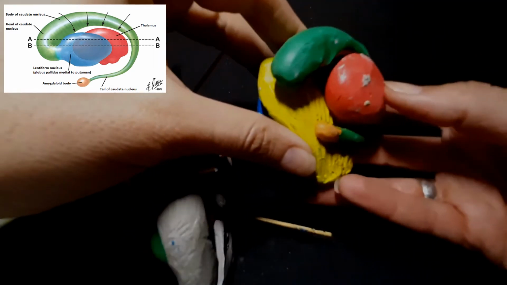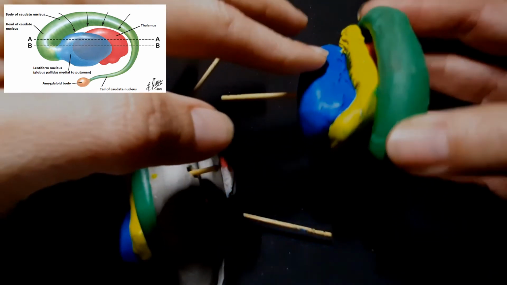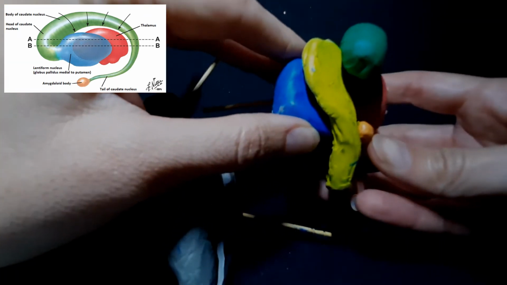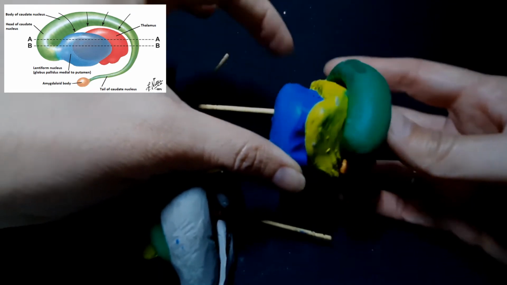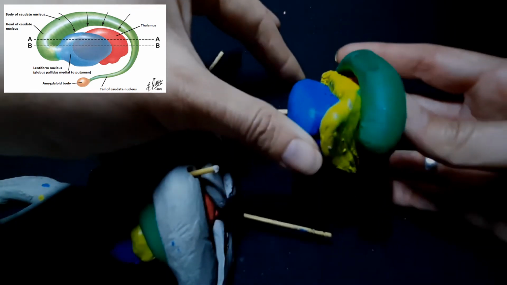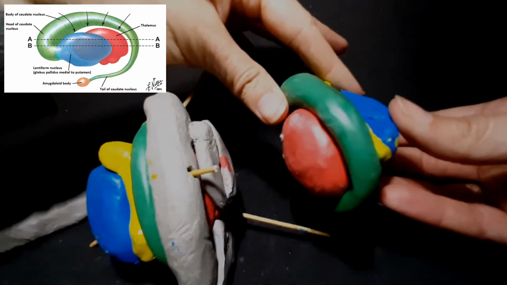And then again you can see the lentiform nucleus, the blue, situated laterally, and in between the thalamus, caudate nucleus and the lentiform nucleus we have the internal capsule in yellow that passes between those structures.